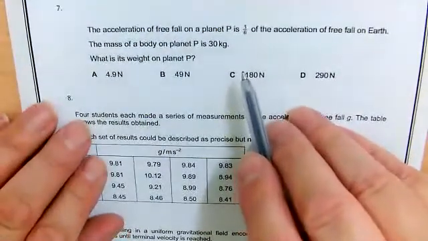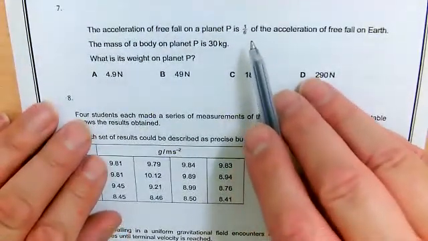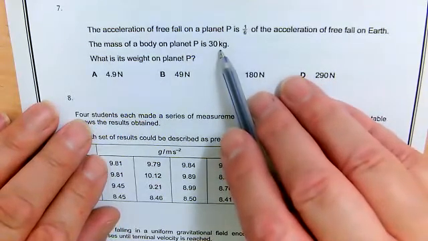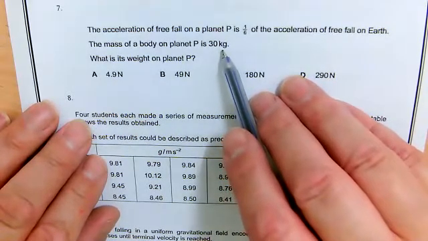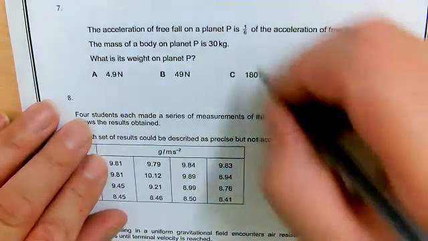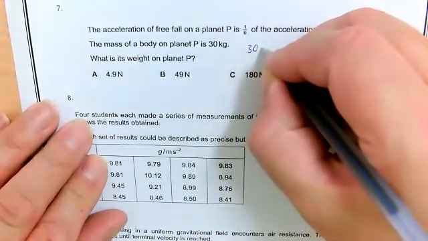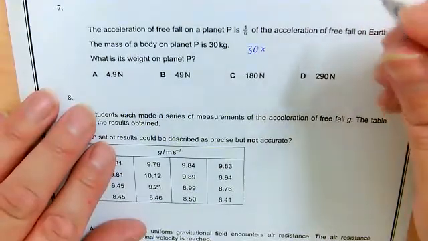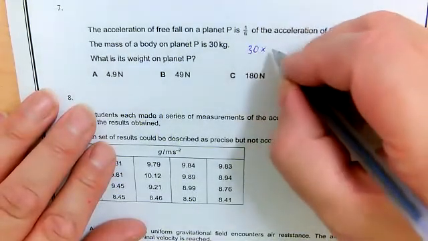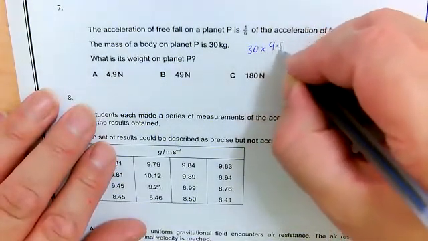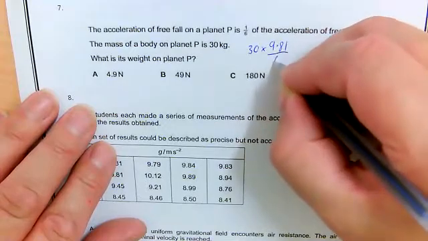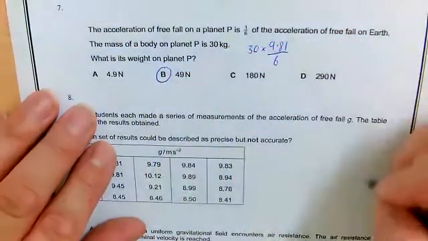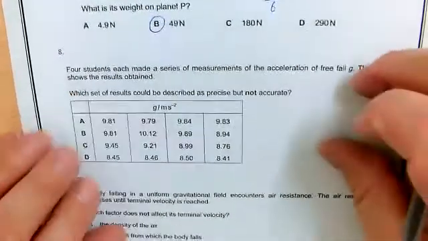So the acceleration of free fall on a planet is 1/6 of the acceleration of free fall on Earth. The mass of the body on planet P is 30 kilograms. What is its weight on planet P? Well, it's going to be the mass multiplied by the acceleration due to gravity, or the gravitational field strength, which is 1/6 of what it is on Earth. So on Earth, it's 9.81, and it's going to be 1/6 of it. So the answer is 49 newtons. 1 mark for each question here.